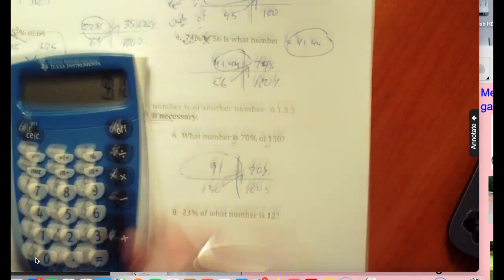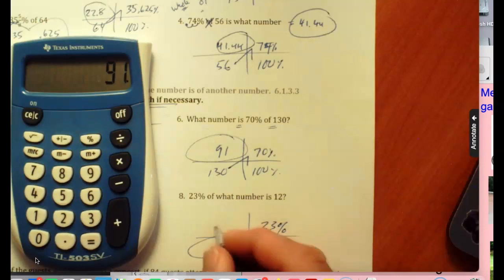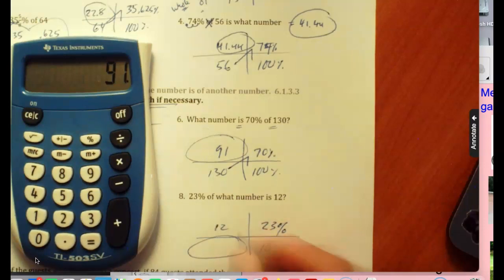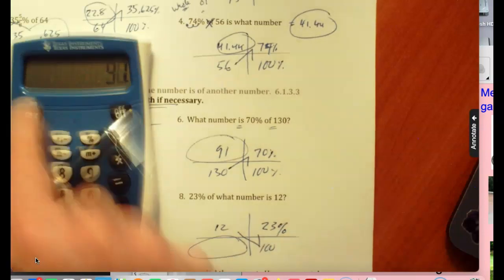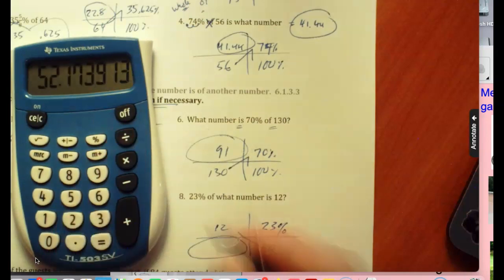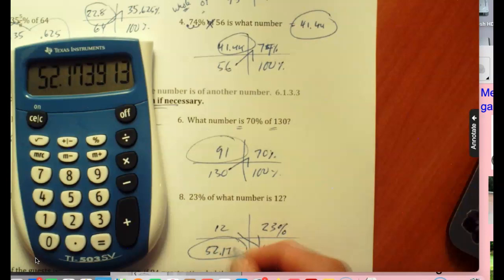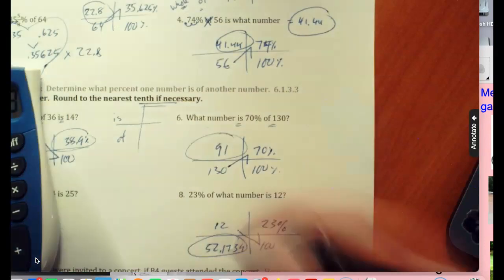All right, let's do this one right down here. 23%, let's fill it out as we go, of what number is 12? Okay, so we're going to take 12 times 100, which is just 1200, and then we will divide it by 23. We've got 52.1739, blah, blah, blah. Again, we're rounding to the nearest tenth.